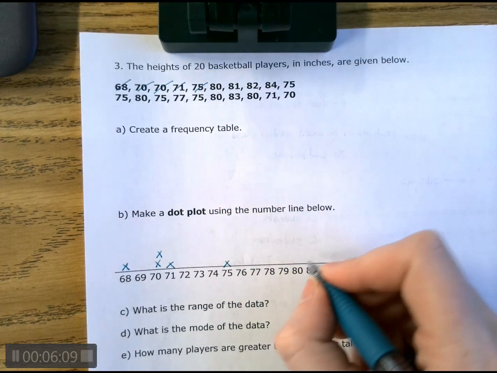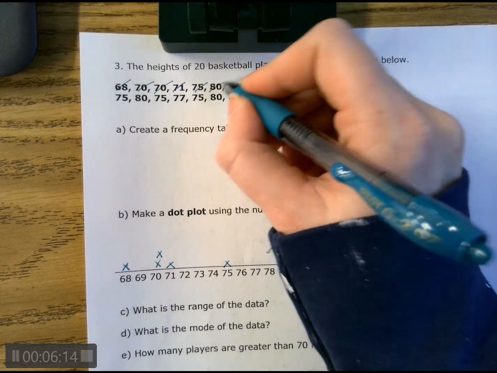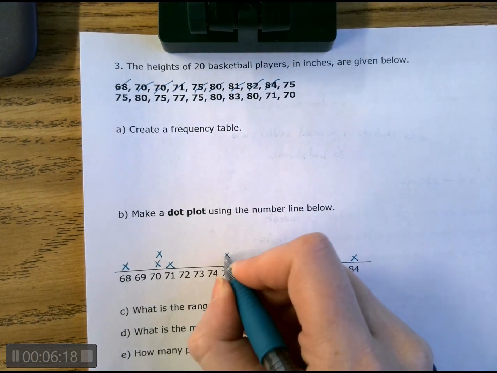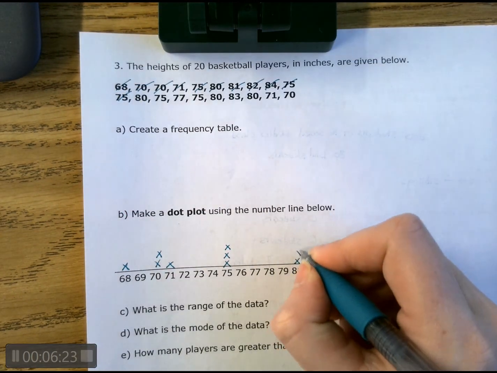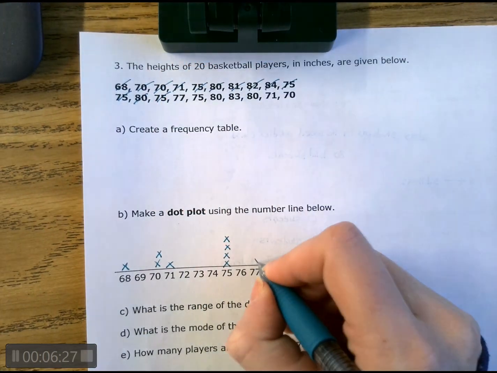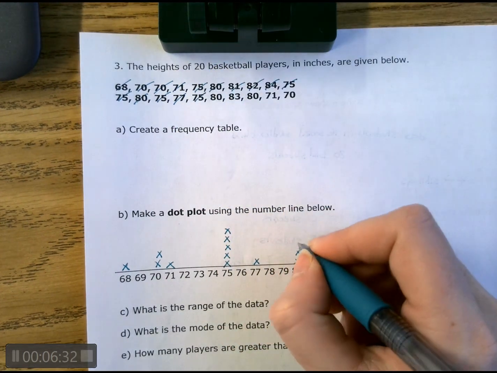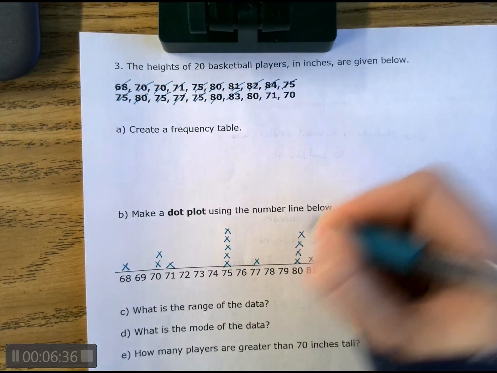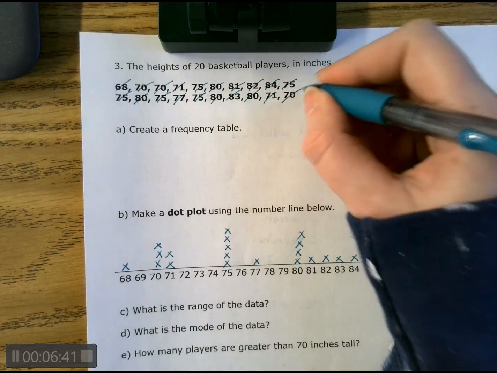75, 80, 81, 82, 84, 75, 75, 80, 75, 77, 75, 80, 83, 80, 71, and 70.